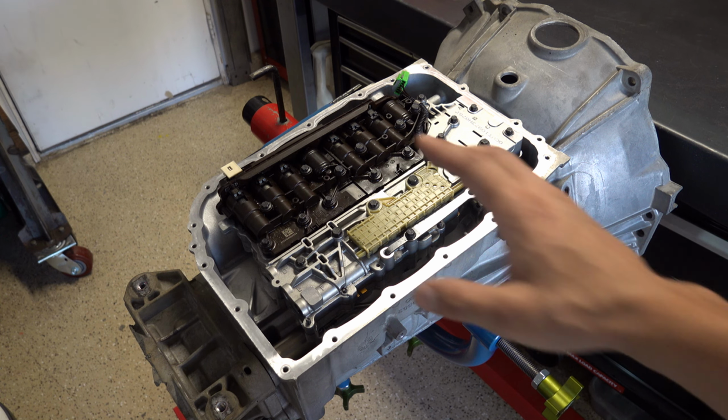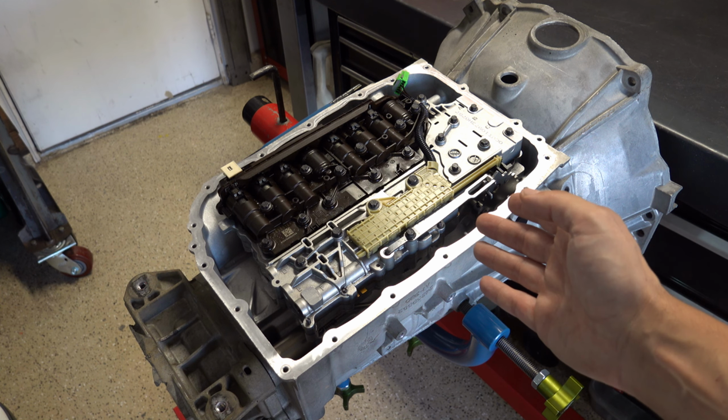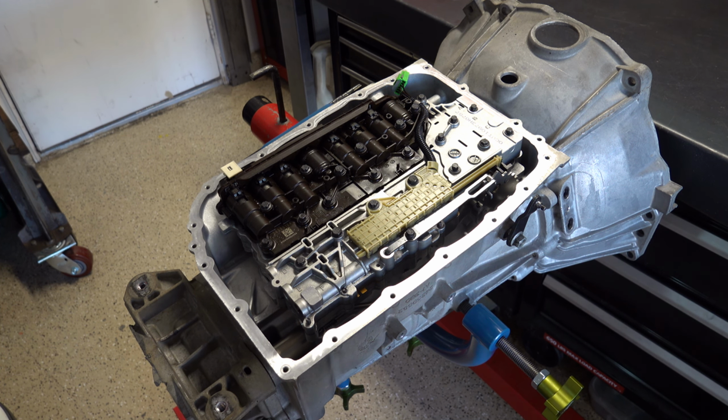So in this case, we have the TECM, you have the internal mode switch, and then the valve body assembly itself, and then underneath there's a wiring harness and speed sensors. So we'll get much deeper into the valve body and TECM in subsequent videos, but for now, we will consider that the brain of the transmission.